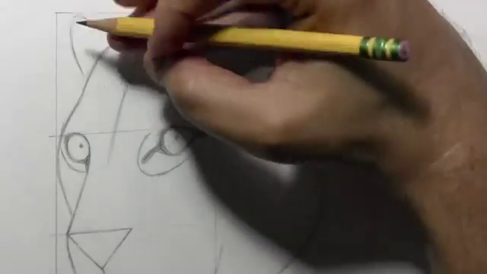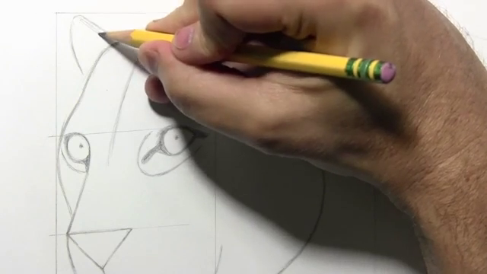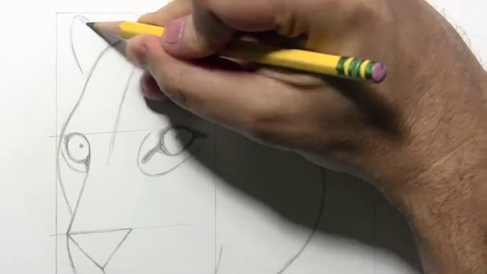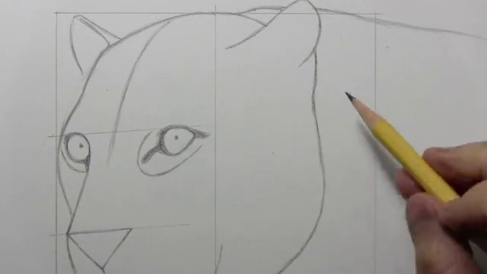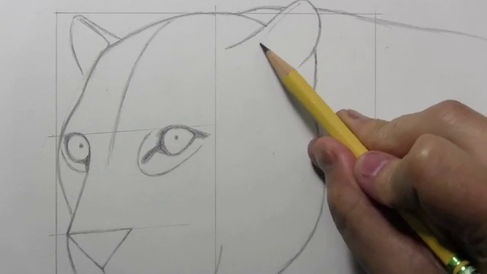We might as well go ahead and get an extra line here for the ear, so you can see just maybe a hint of the upper edge of the ear. And then over here as well, maybe just get the edge of the ear in place.